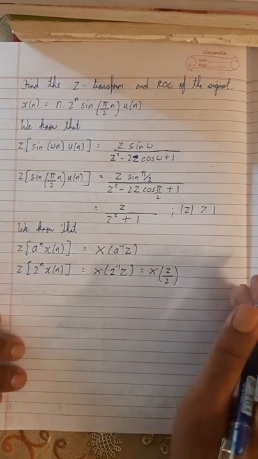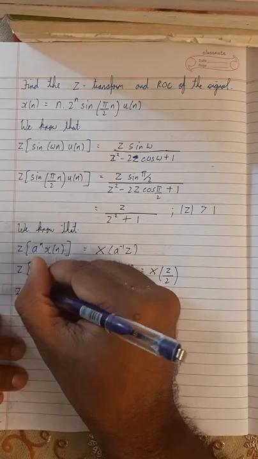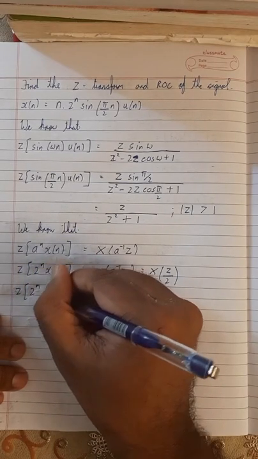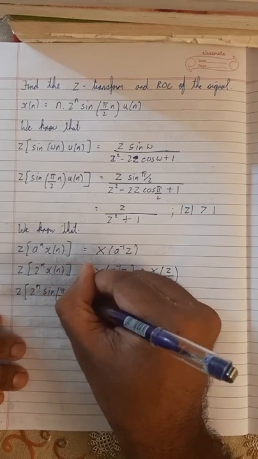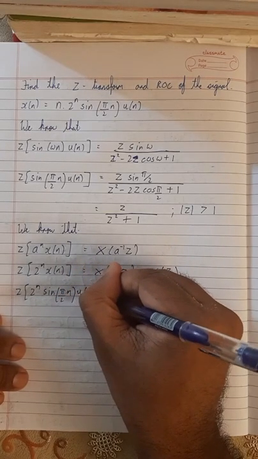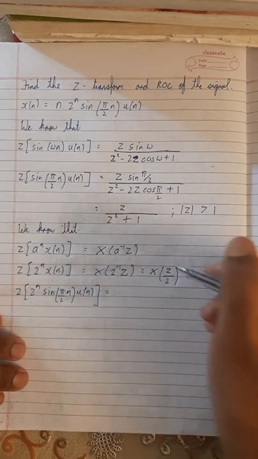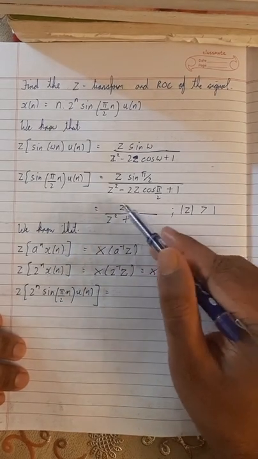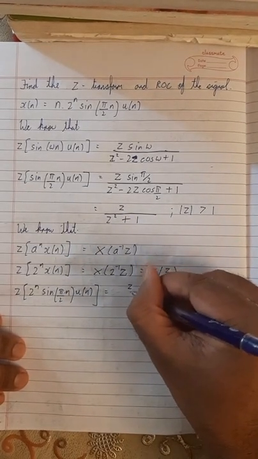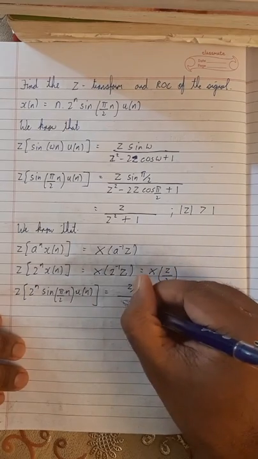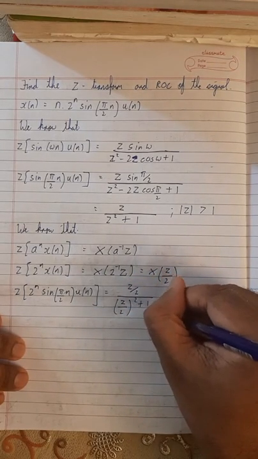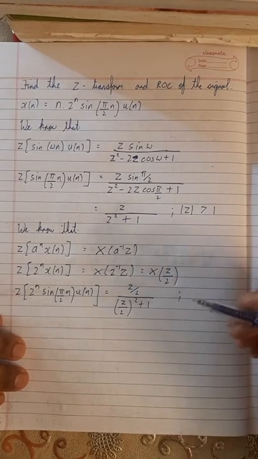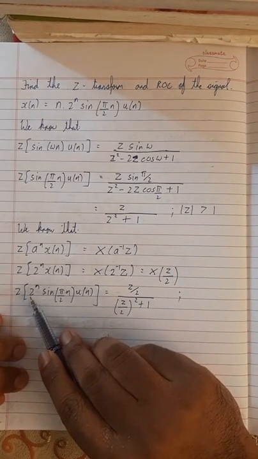The Z transform of 2 raised to n sine pi by 2 n u of n is equal to, substituting every z with z by 2, z by 2 by z by 2 the whole square plus 1. The ROC also gets multiplied by a if you apply multiplication by exponential sequence.